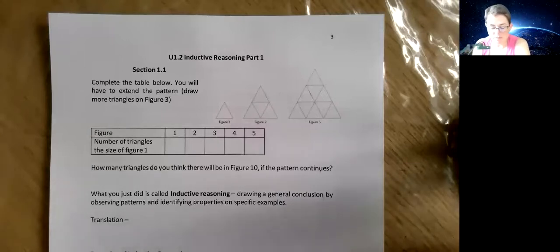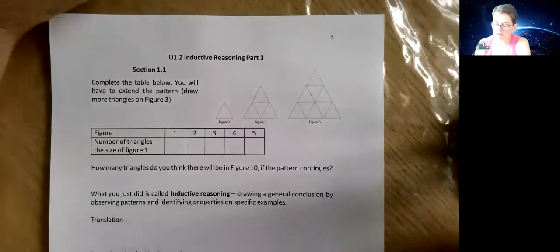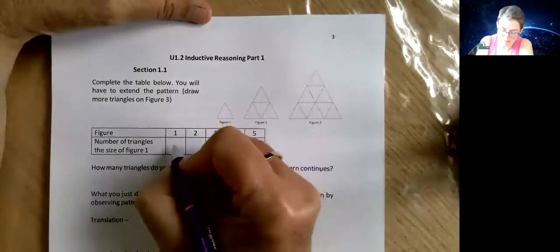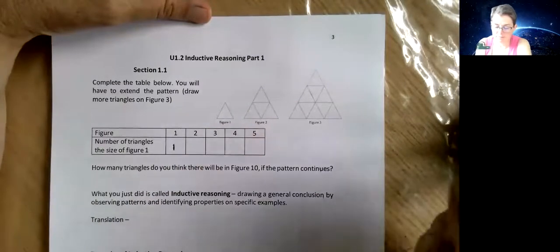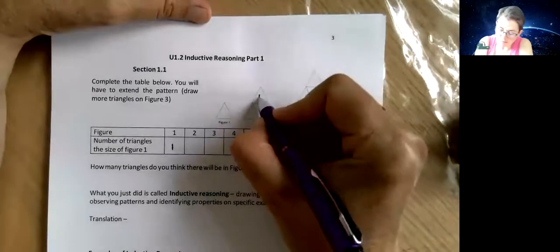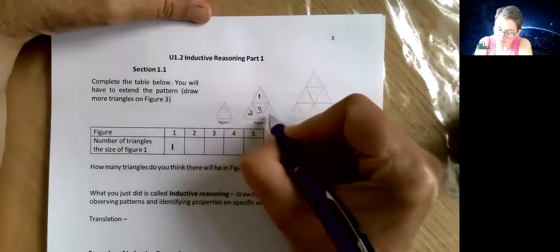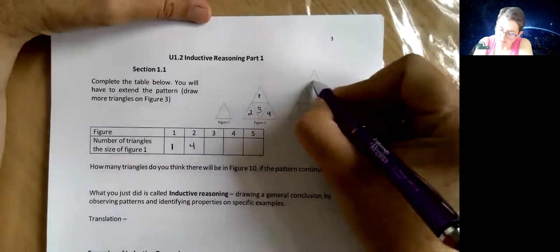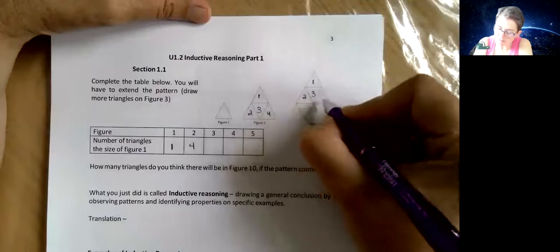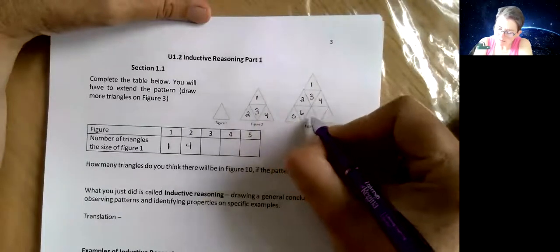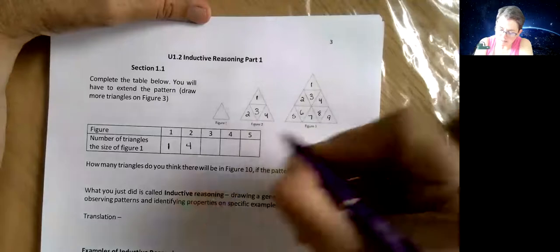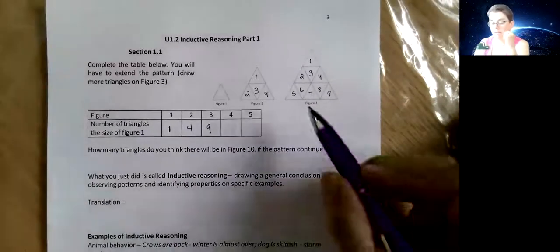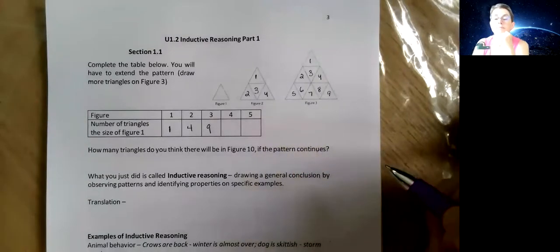Complete the table below. You will have to extend the pattern, draw some more triangles in figure 3. So in figure number 1, there's one triangle. In figure number 2, there are 1, 2, 3, 4 triangles. In figure number 3, 1, 2, there are 9 triangles. So your job now is to add on the next row.